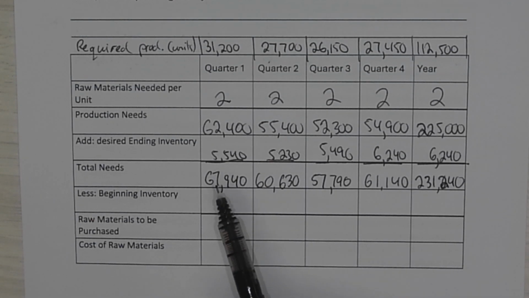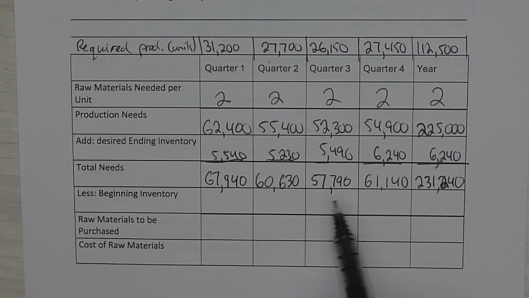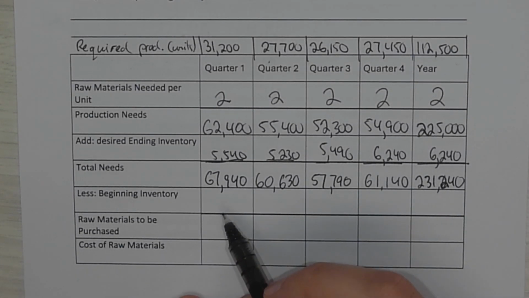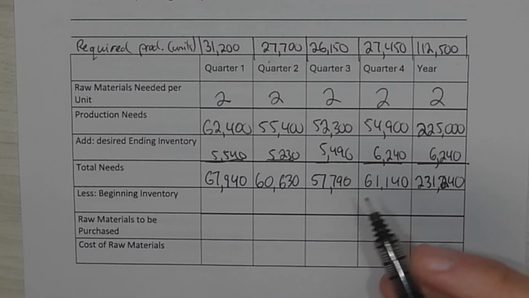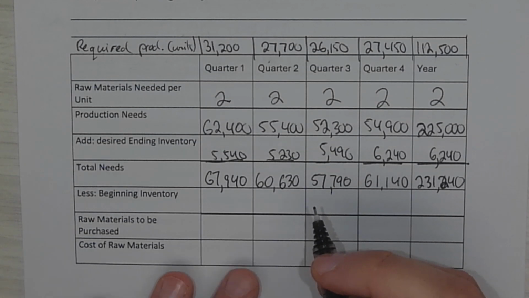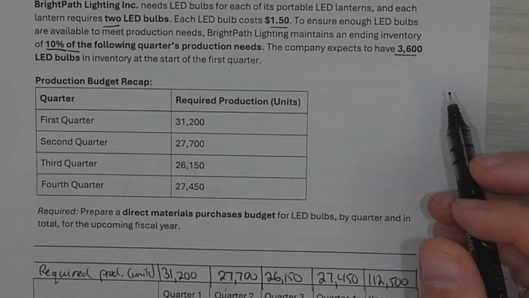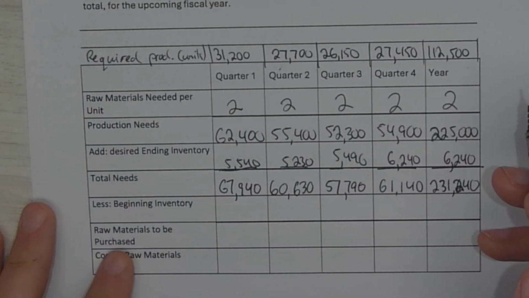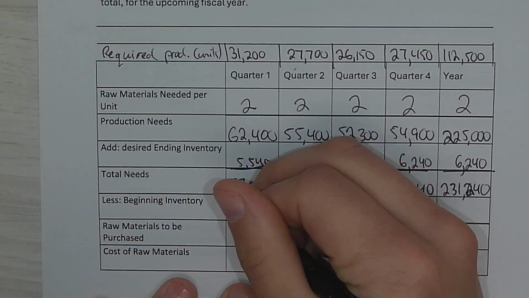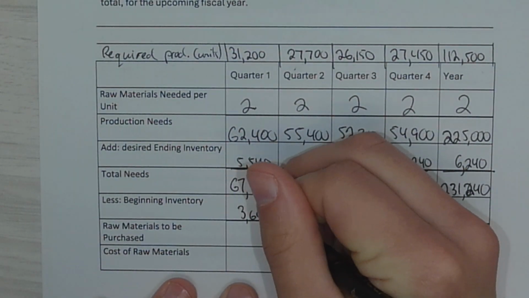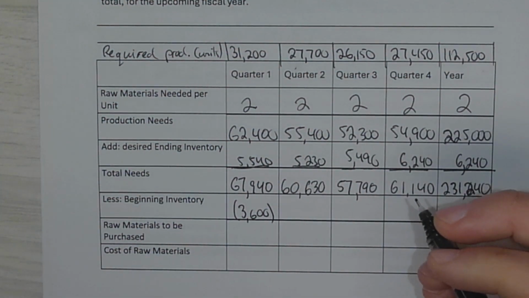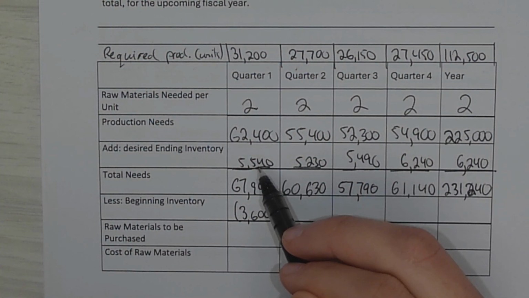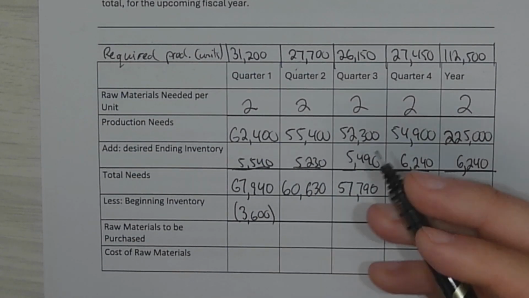But we don't need to produce all of the amounts that are stated here because we will always have a beginning inventory, which we can reduce from how much raw materials that we'll need. So our raw material opening inventory is 3,600. That's what they've estimated will be our start. And then our beginning inventory across the quarter is always going to be the last quarter's ending inventory.